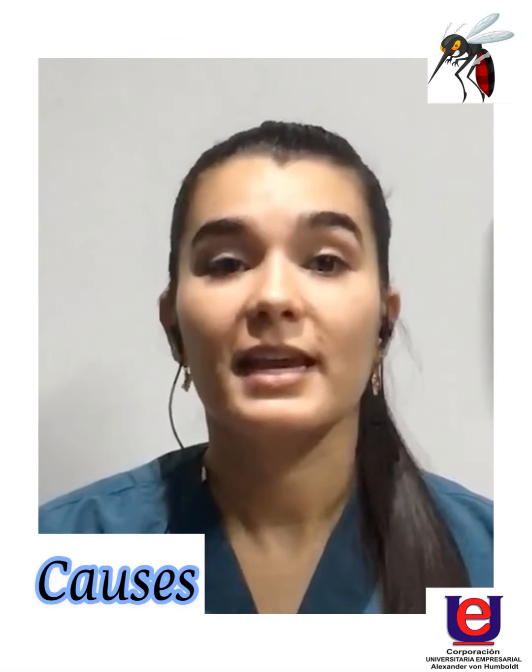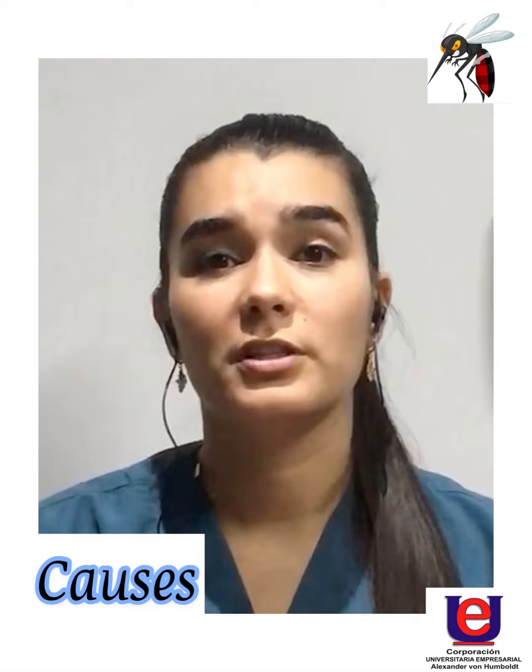Dengue is caused by any of four types of virus. When a mosquito bites a person infected with the dengue virus, the virus enters the insect. When the infected mosquito then bites another person, the virus enters that person's bloodstream.